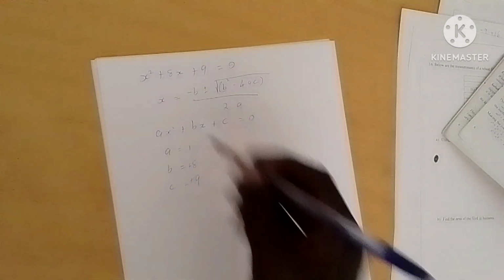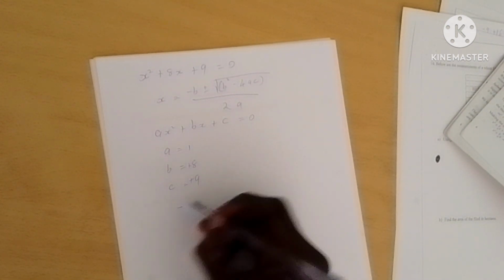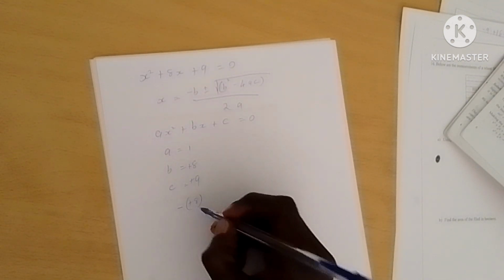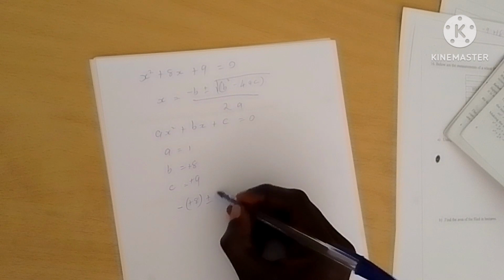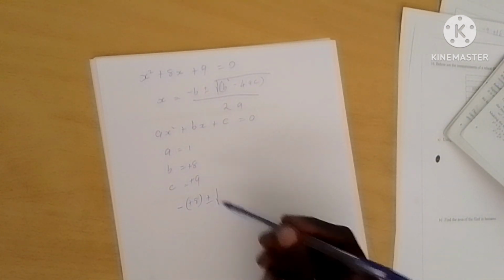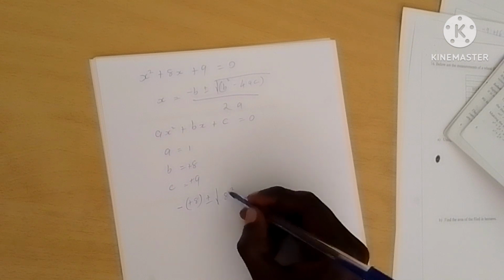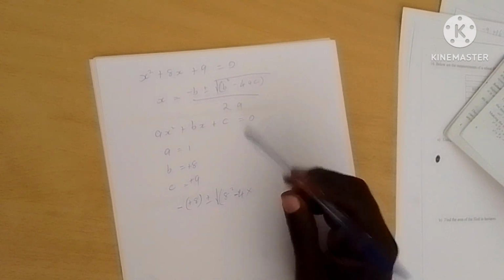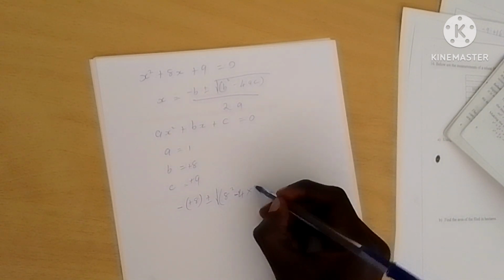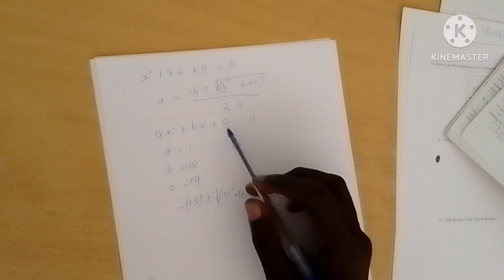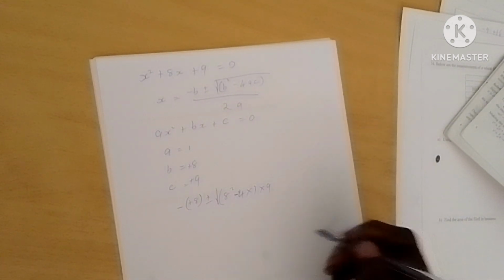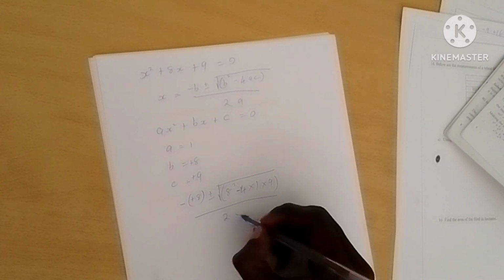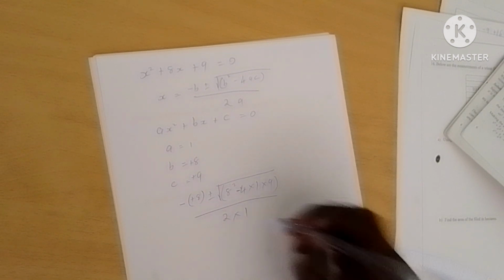So let's go down. We're going to have a negative b, and our b is a positive 8, so negative 8, then plus or minus the root of b², we're having 8², then minus 4 times a, in which our a is 1, times c, in which our c is 9. Then we find the root, then divided by 2 times a, in which our a is 1.